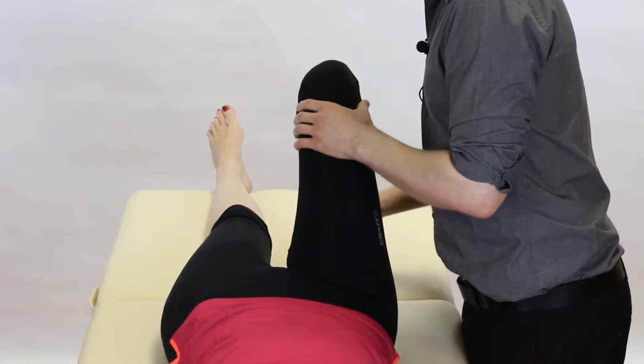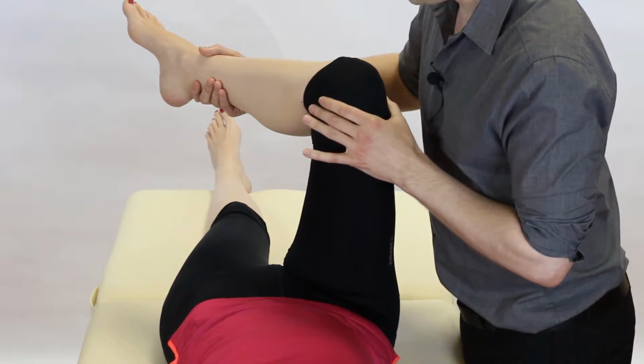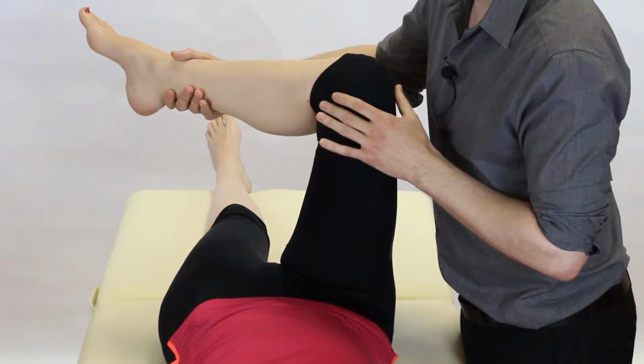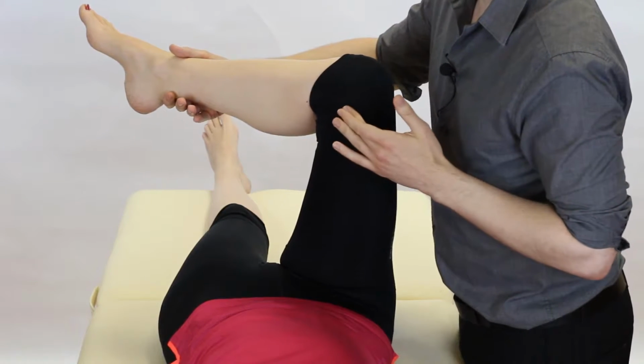So if we think about the range, well, classically in the textbooks, they'll talk about it being sort of 45 degrees, but I'm sure you can probably see as I externally rotate Polly's leg here, the hip, that's a lot more than 45 degrees.